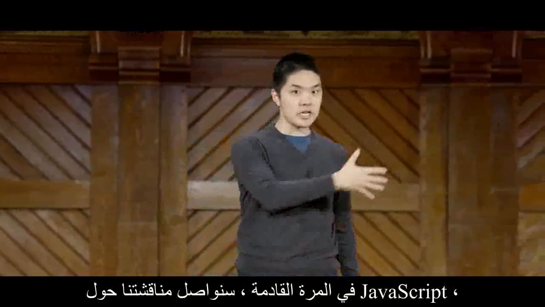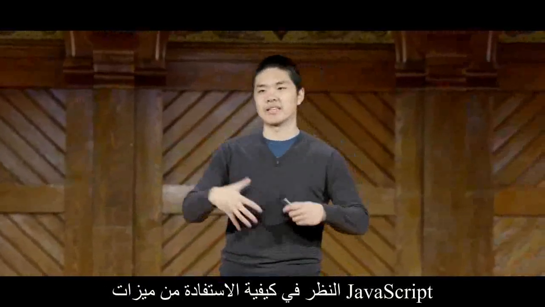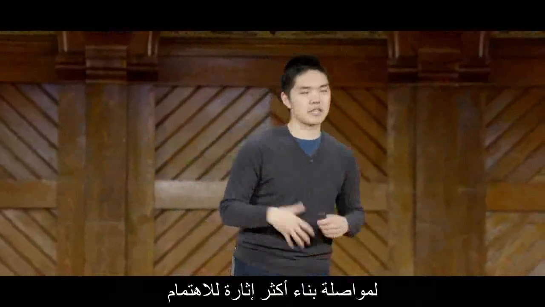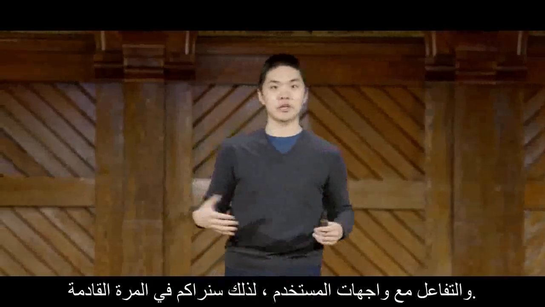Next time, we'll continue our discussion of JavaScript, looking at how we can leverage the features of JavaScript to continue to build even more interesting and engaging user interfaces.